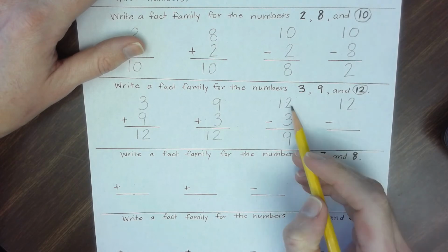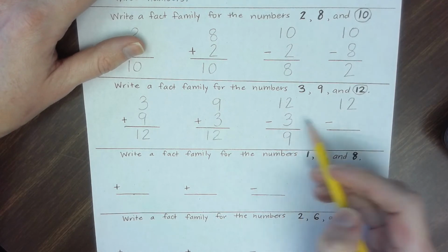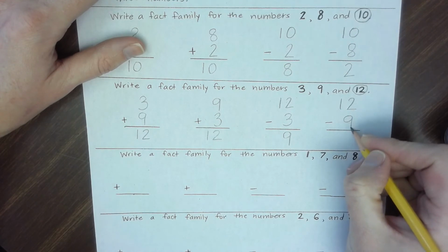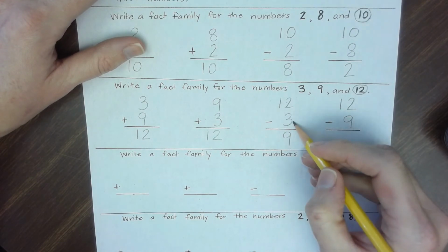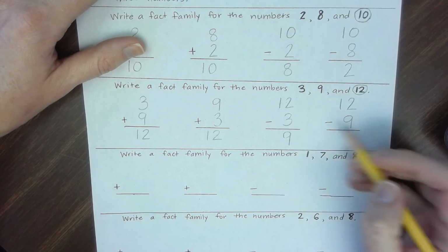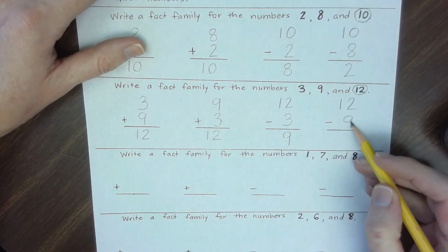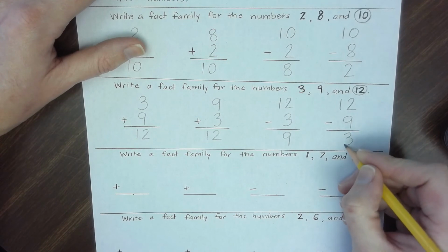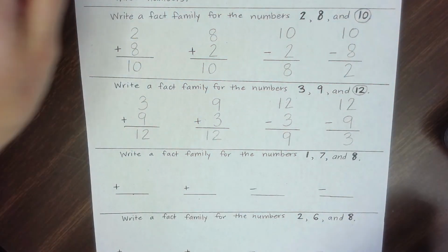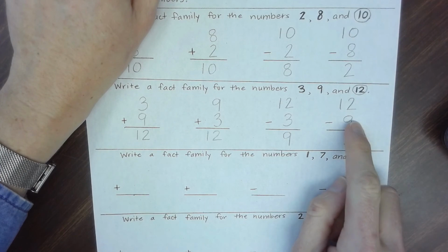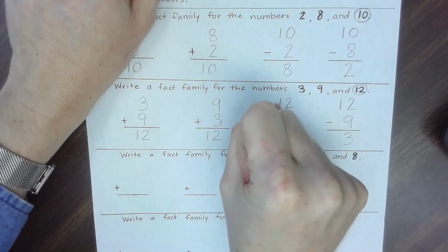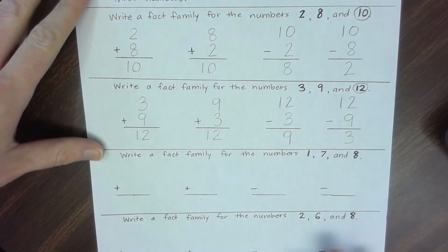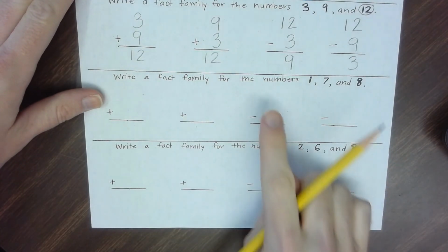Now, the first time we took away 3, let's take away 9 this time. And if 12 minus 3 equals 9, then 12 minus 9 equals 3. Wonderful. If you wanted to solve it to check, you could start at 9 and count up till you get to 12. 9, 10, 11, 12. Very good. Moving on to this one.